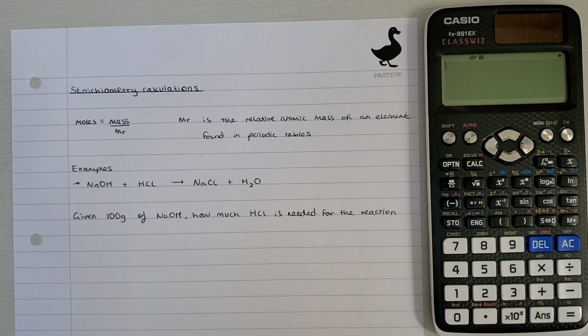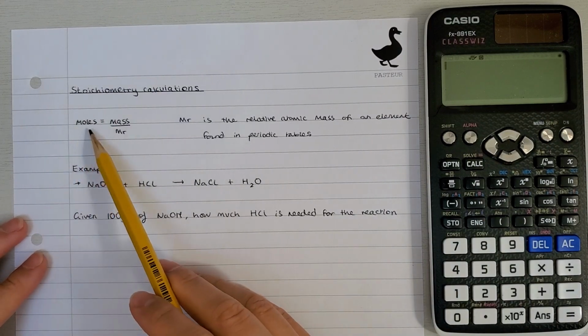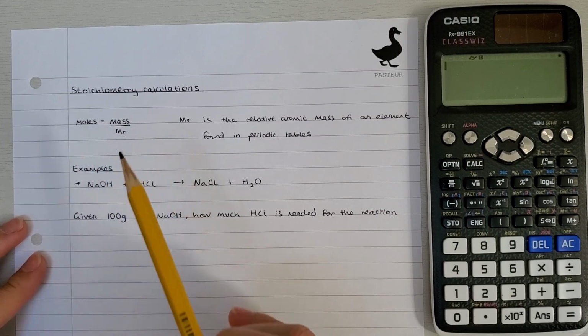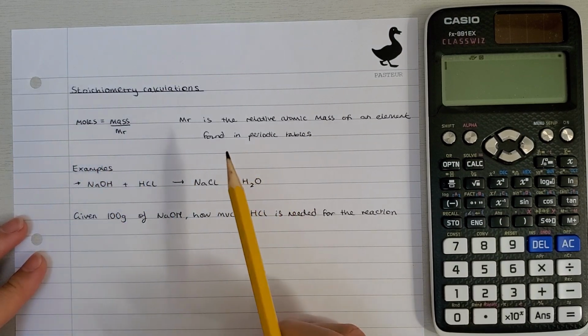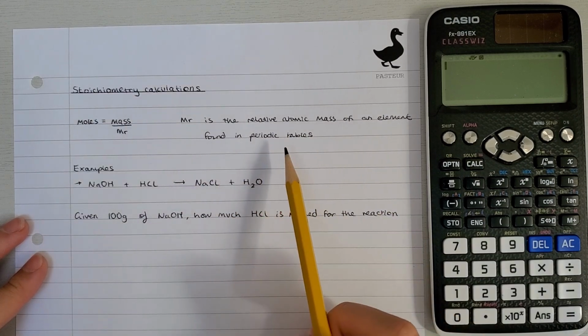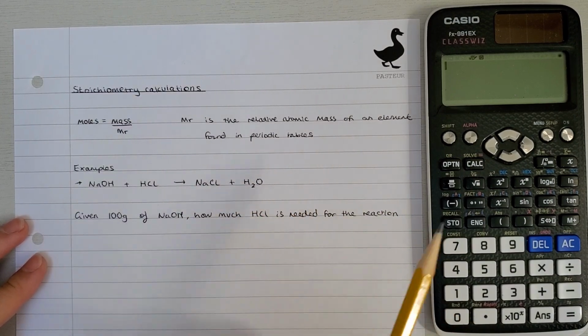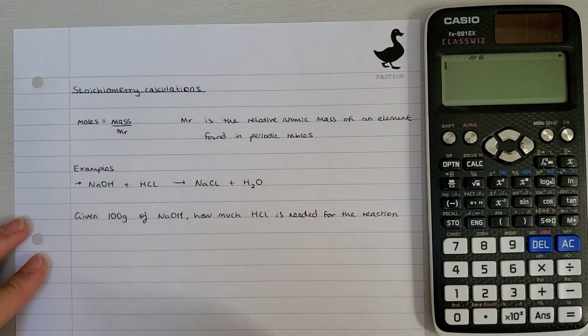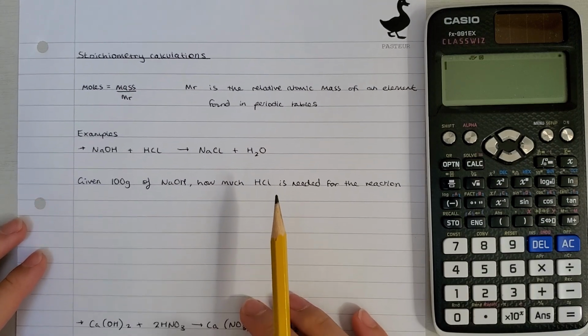In this video I'm going to go over some stoichiometric calculations. So this involves the moles, mass and MR of compounds when they react. MR is the relative atomic mass of an element, and you can find them on the periodic table. It's the number on top. The number on the bottom is the proton number, which identifies the element.